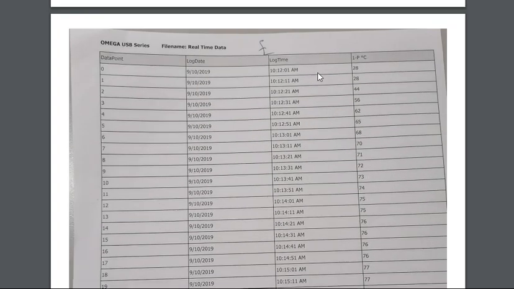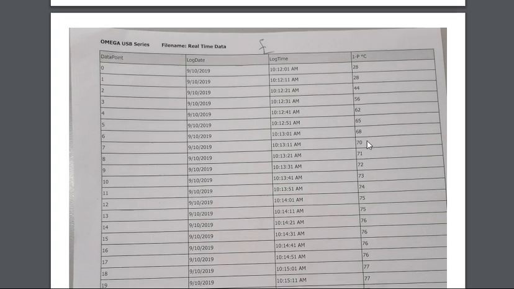Still, what you need to do is you are just concerned about the log time and the temperature. This will be your 0, the first one, and then the difference, as you can see, is 10 seconds. So you have to say 0, 10, 20, 30, 40, like that.